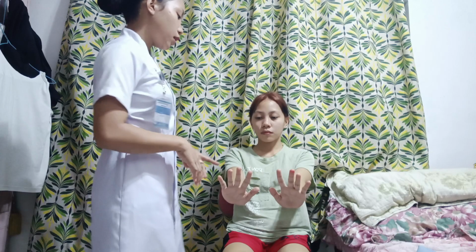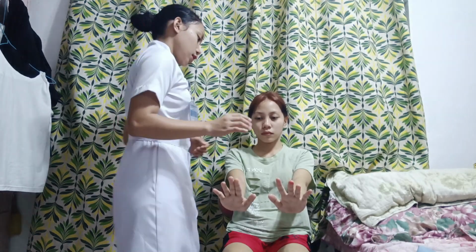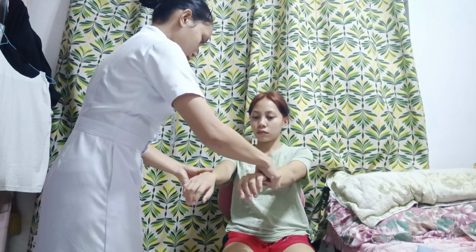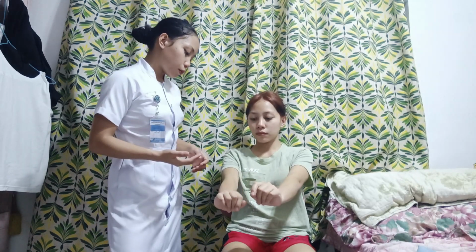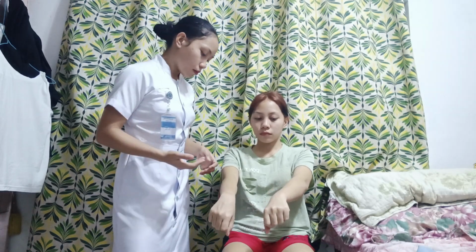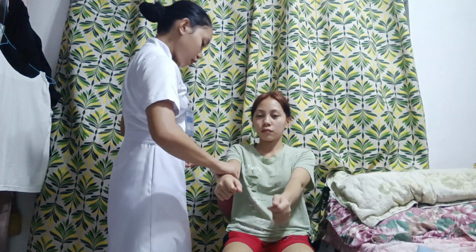Okay? And then, first is inspect the client's generalized color variations, and then the skin breakdowns, and also the primary, secondary, or vascular lesions. So, inspect. Okay. So, as I inspect the client's skin, hindi naman po siya dry and hindi naman siya masyadong madami, wala naman siyang scars or any peklat na present.